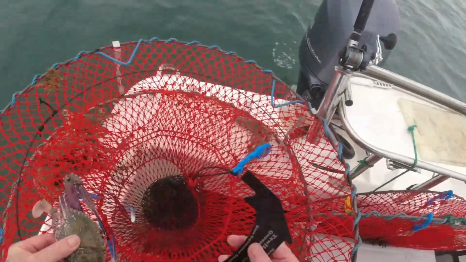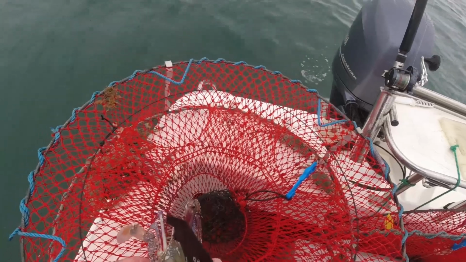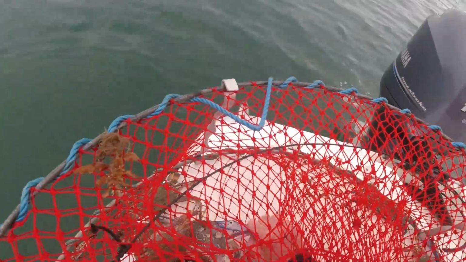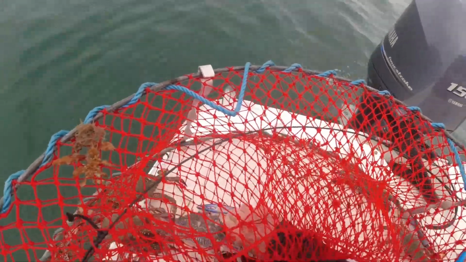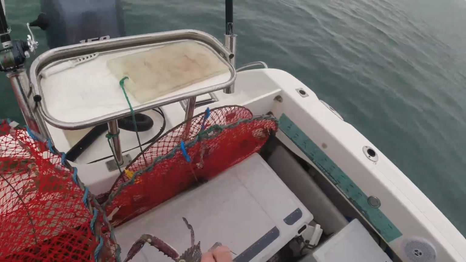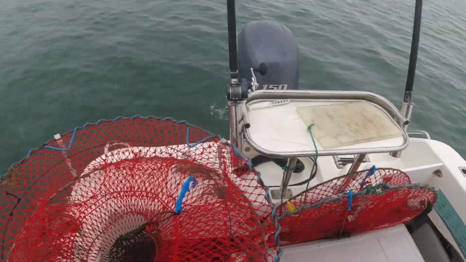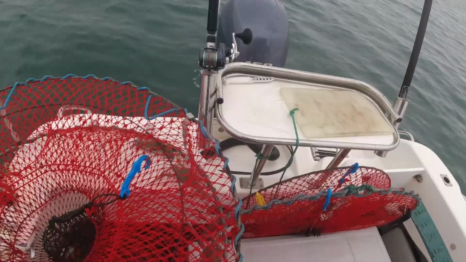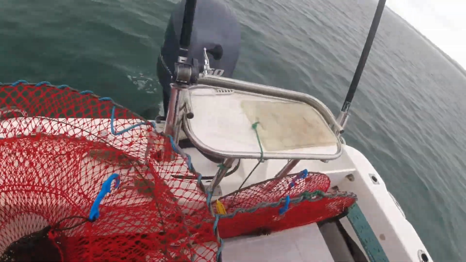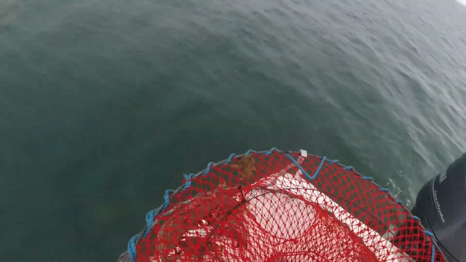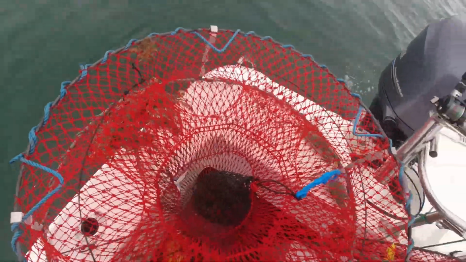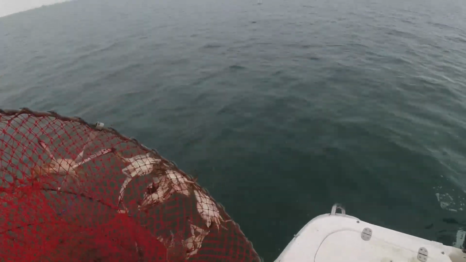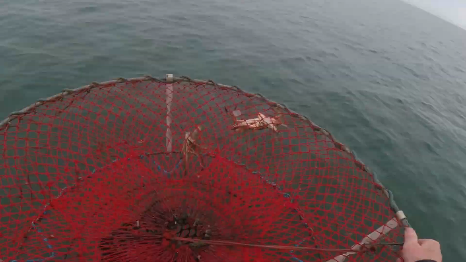You'll be borderline, won't you? Missed by about 2 millimetres. And you're small by 3 millimetres. Let go of that and you can go back in the water. So that's 2, 4, 5, 6, 7, 8, 9, 10, 11, 12, 13, 14 in this pot. And again, the majority females, egg bearing.